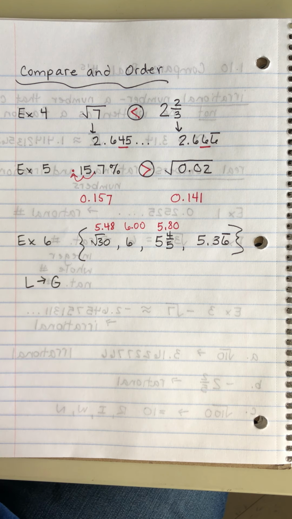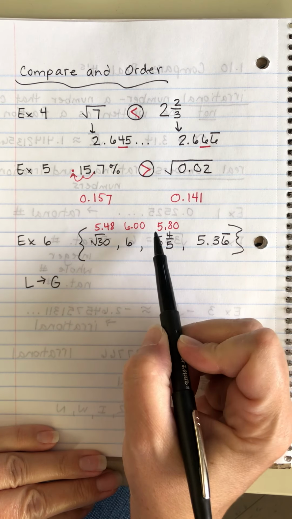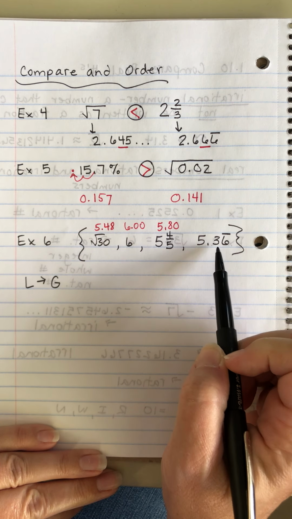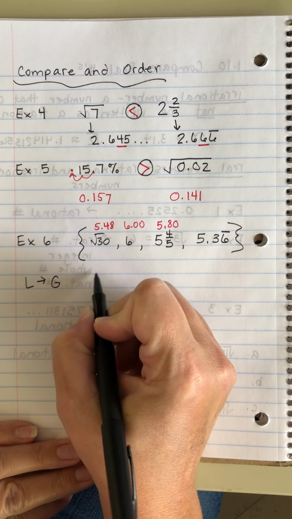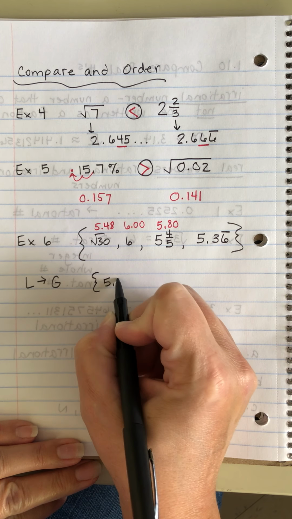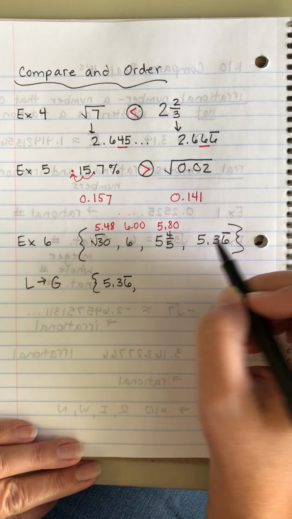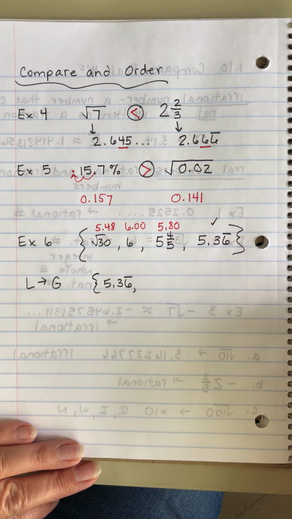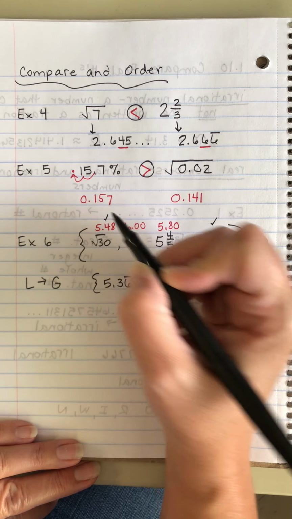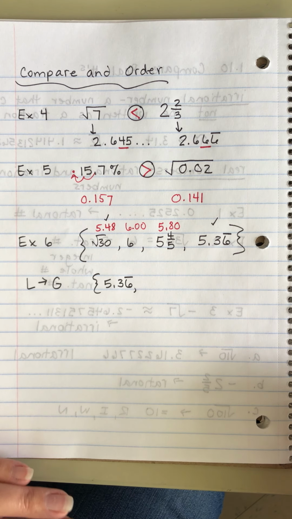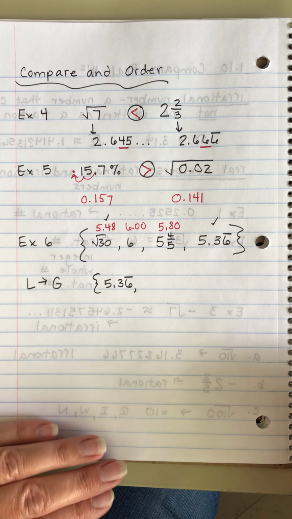All right, my lowest number is definitely going to be one of my 5s. I've got 548, 580, and 536. 5.36 repeating is your smallest. Put a check mark above it so I remember that I used it. After that, you've got 5 48/100. But remember, when I put these in order, I always put them in their original formats.